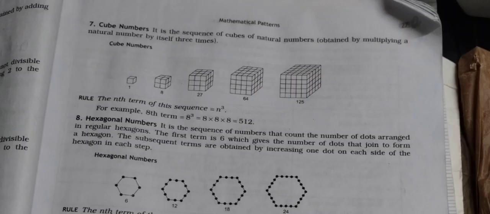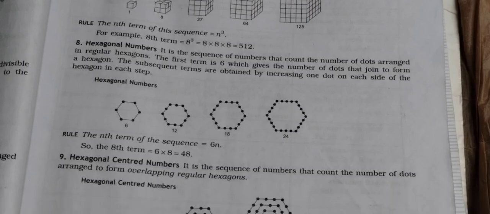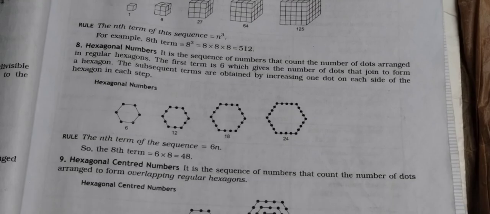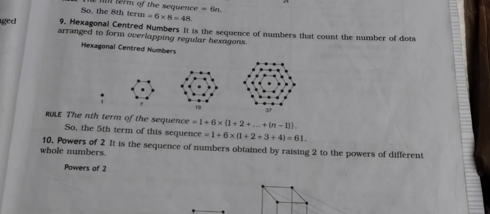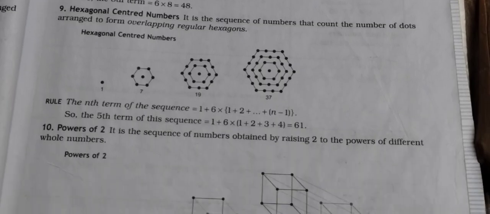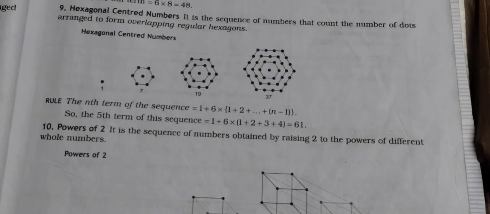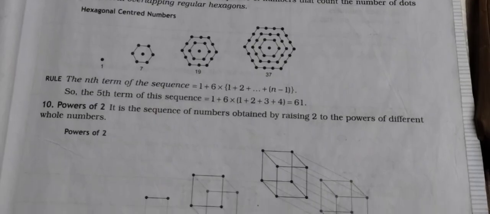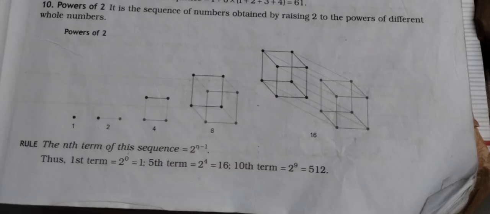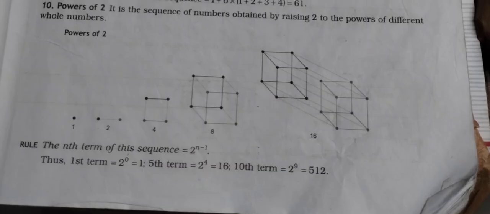8. Hexagonal numbers. It is a sequence of numbers that count the number of dots arranged in regular hexagons. The first term is 6, which gives the number of dots that join to form a hexagon. The subsequent terms are obtained by increasing one dot on each side of the hexagon in each step. 9. Hexagonal centered numbers. It is a sequence of numbers that count the number of dots arranged to form overlapping regular hexagons. 10. Powers of 2. It is a sequence of numbers obtained by raising 2 to the powers of different whole numbers.